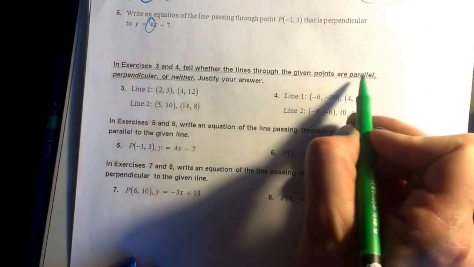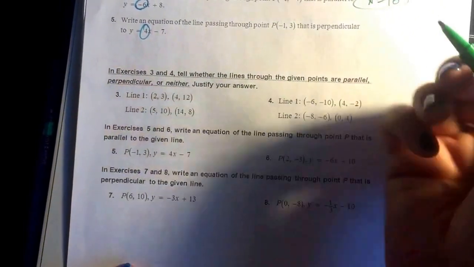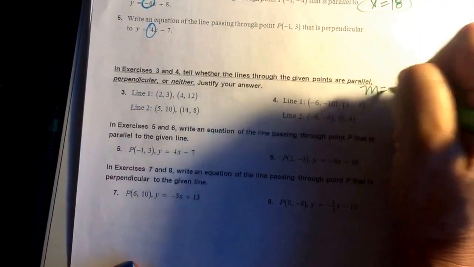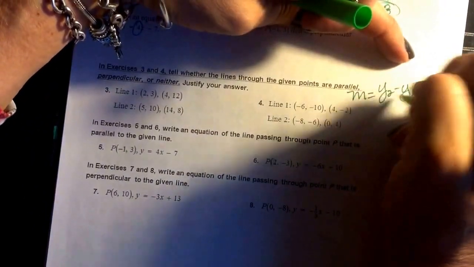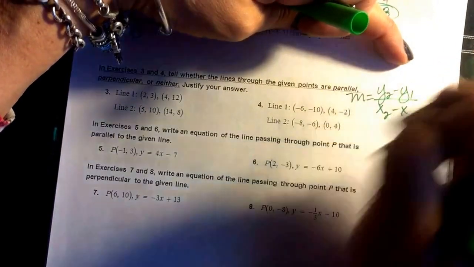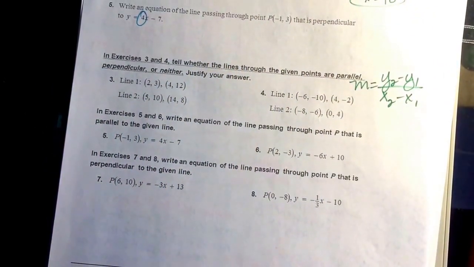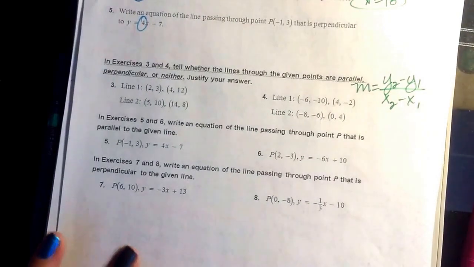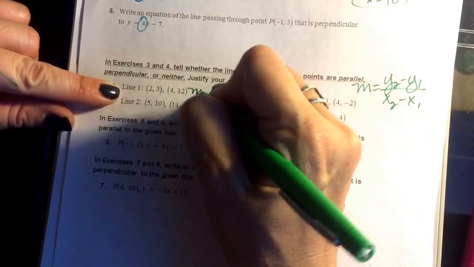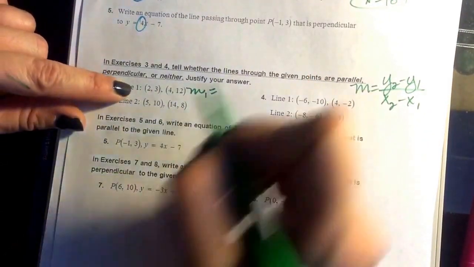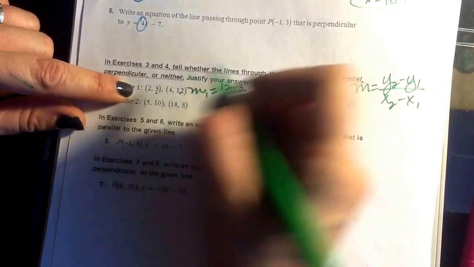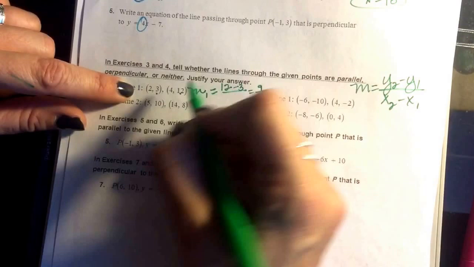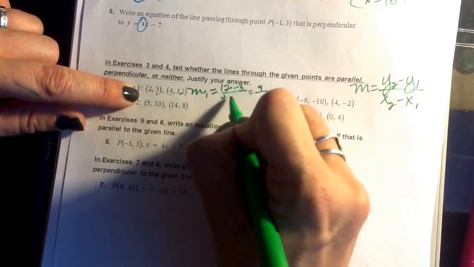Now, tell whether the lines are parallel, perpendicular, or neither. So we have to compare slopes. We have to do slope calculations: y2 minus y1 over x2 minus x1. For line 1, the slope is going to be 12 minus 3, y2 minus y1, 9 over 4 minus 2.